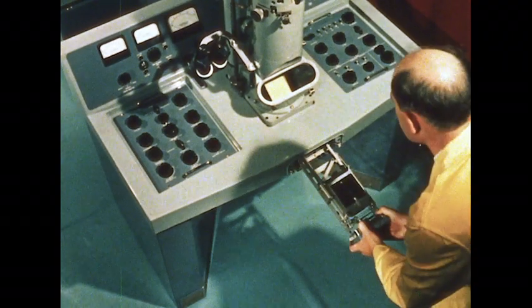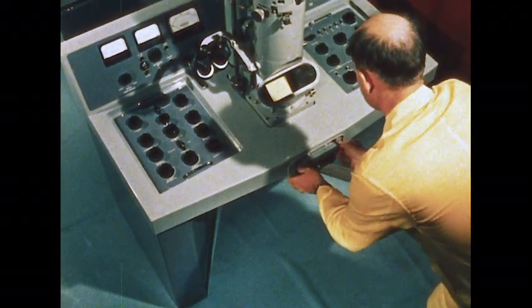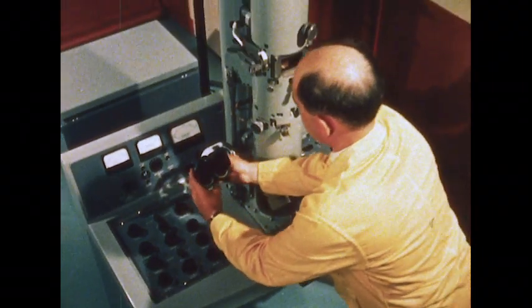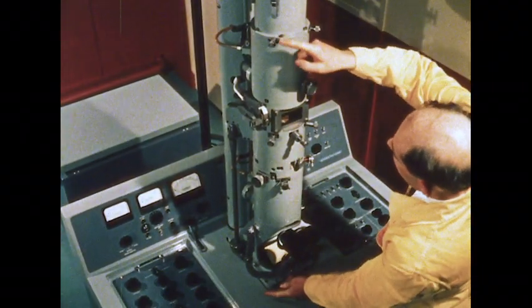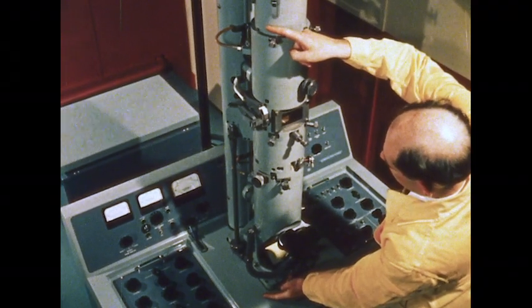The electrons cannot penetrate more than 1 millimeter in air, but in the microscope they must travel from the electron gun to the viewing screen. They can cover this distance only in a very high vacuum.